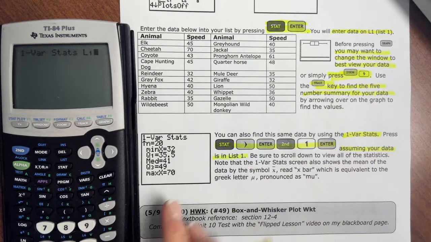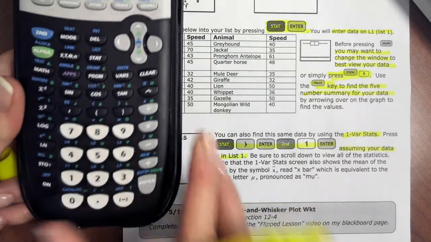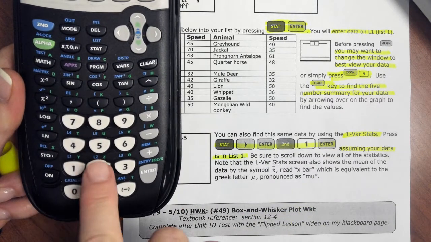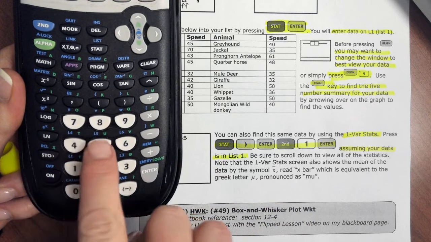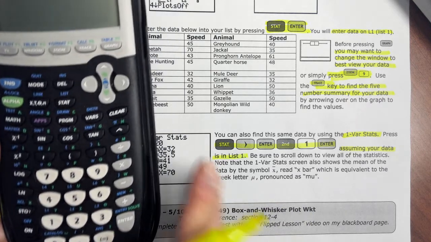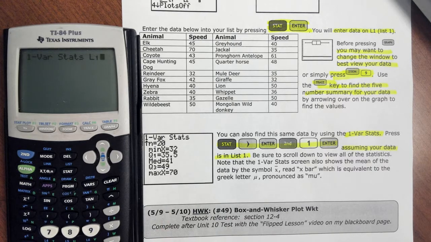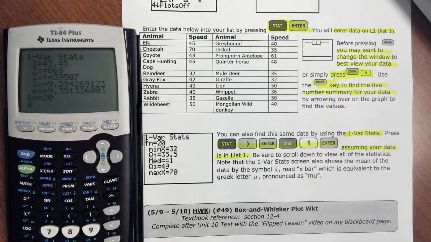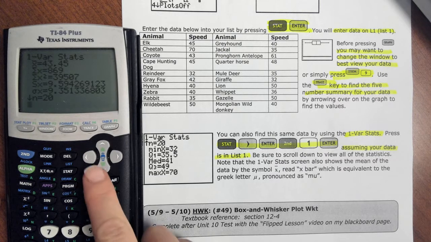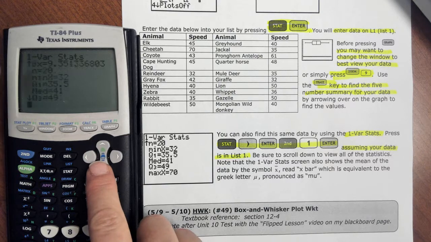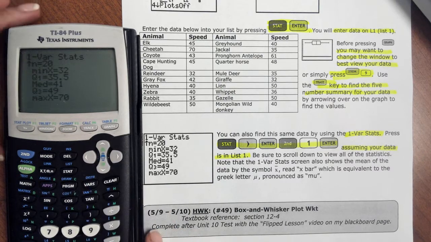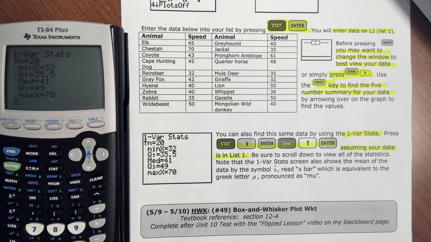If it was in a different list, we could select a different list, because look, there's list 1, list 2, list 3, 4, 5, 6, and so on, right? Okay. Let's go ahead and go here. We'll hit Enter. And it's giving us all kinds of data that maybe you can't read just yet, but not to worry. If you just scroll down, you'll get all the data from your box and whisker plot.